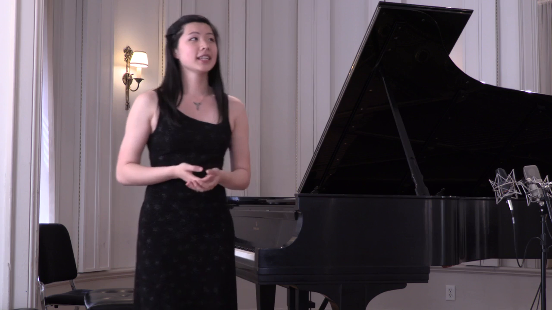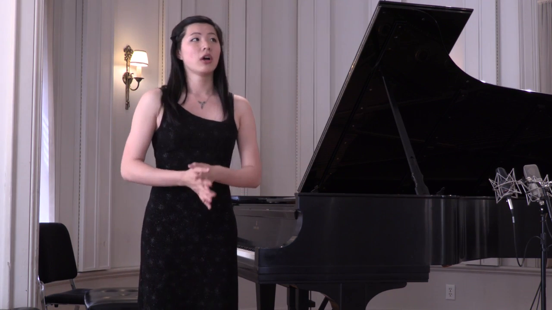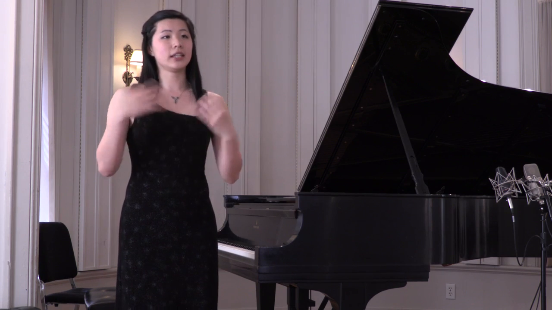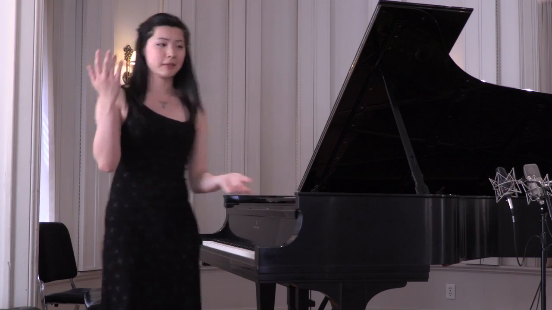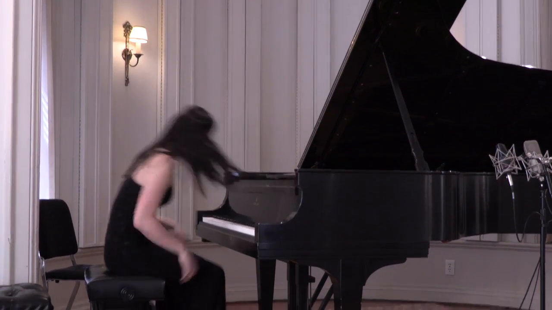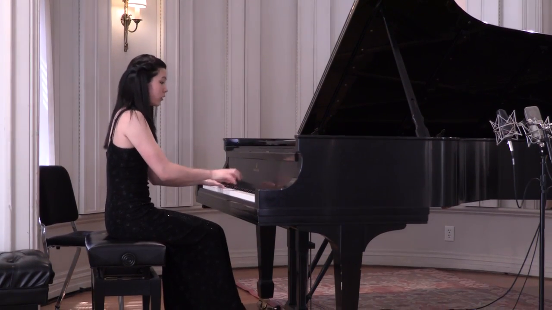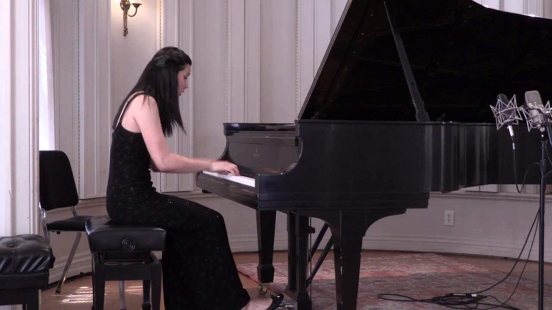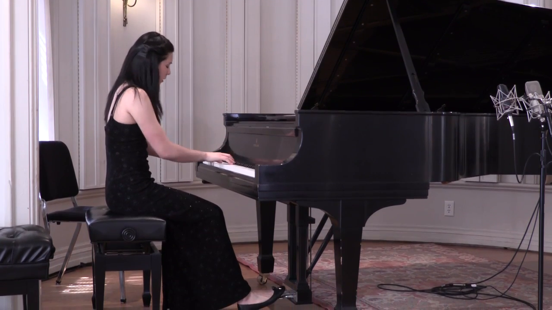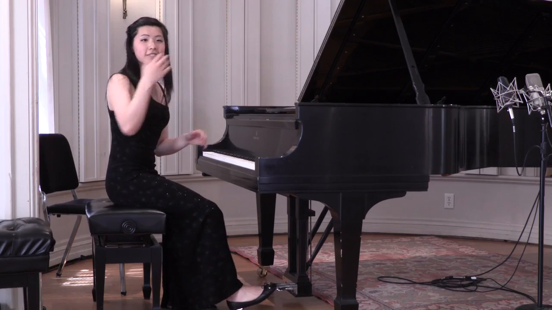For instance, in the classical tradition, in the first movement of a piano concerto, the orchestra usually plays an introduction presenting all of the thematic materials in the movement, which it does. And so on.